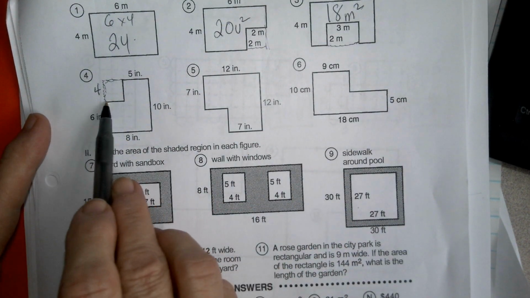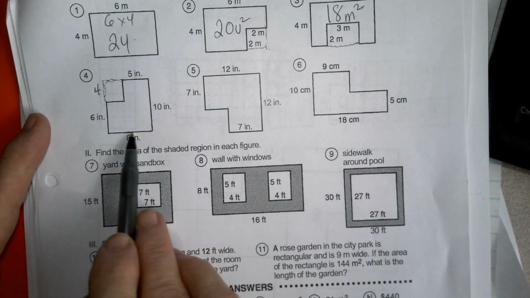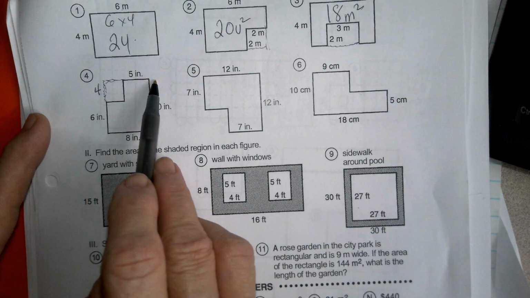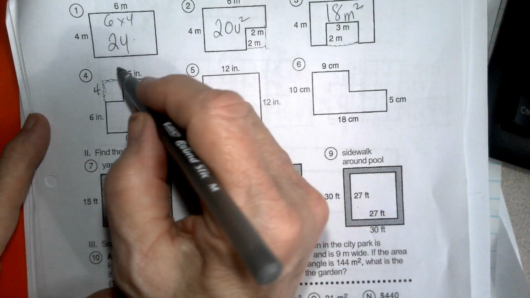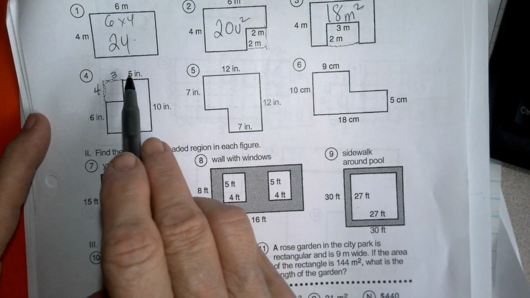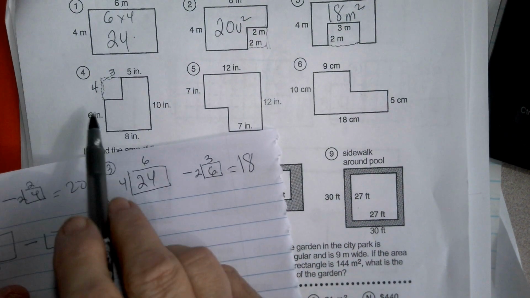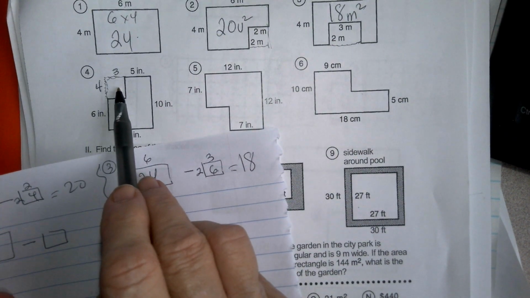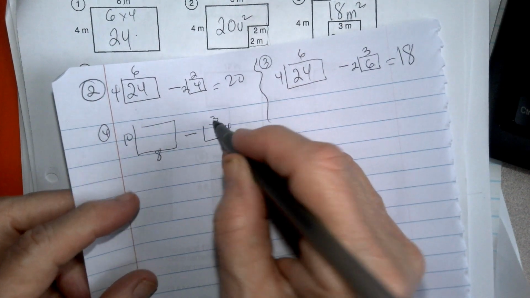And then if I'm looking for this horizontal, I take the longest horizontal minus the smallest horizontal. What's 8 minus 5? 3. So that means this is a 3, because 5 and 3 is 8. So now, what are the dimensions of this small rectangle? 4 and 3. So it's going to be a 4 by 3.